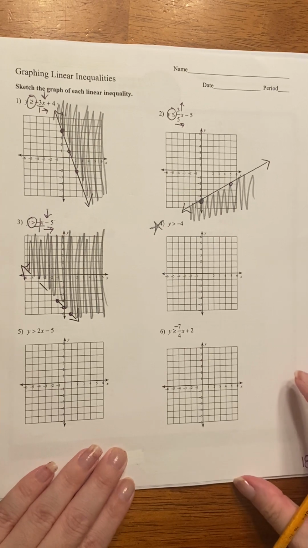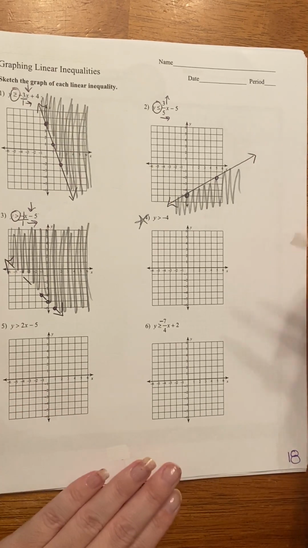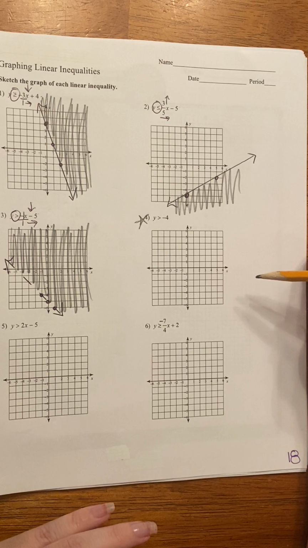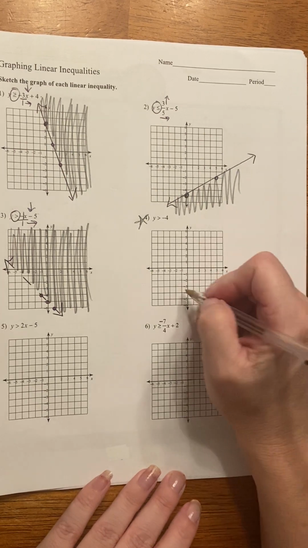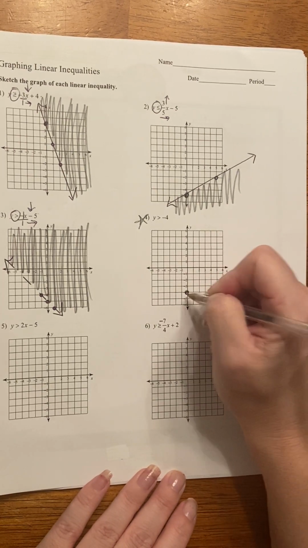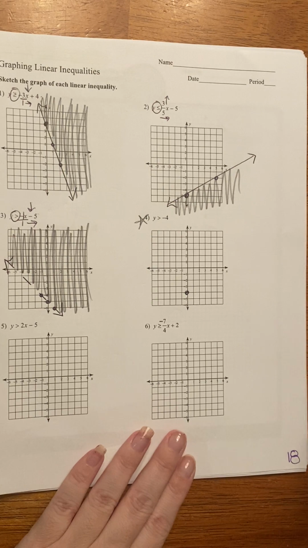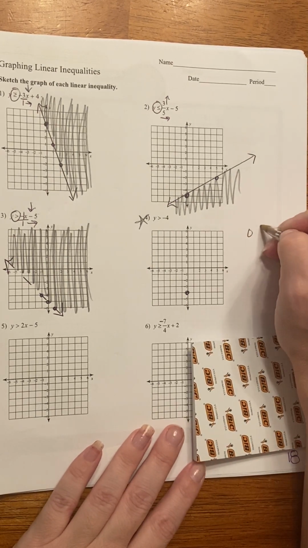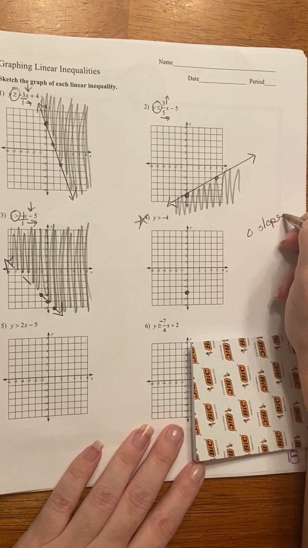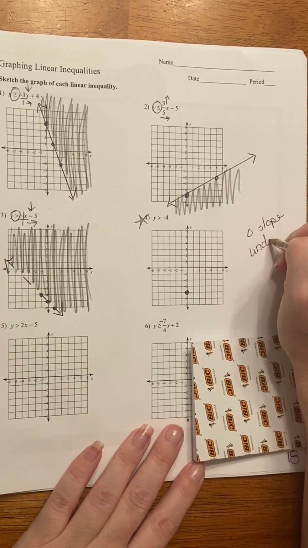Okay. Problem 4, the star problem. Who remembers about the lines? This is telling you y is -4. So that means you're going to go to the -4 and you're going to put a line on here. You have to remember the difference between zero slope and undefined slope.